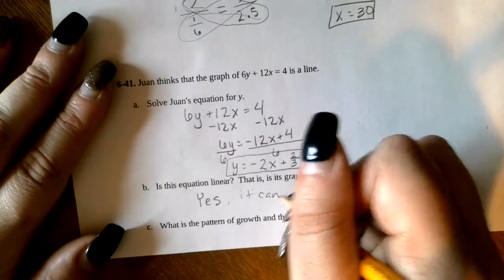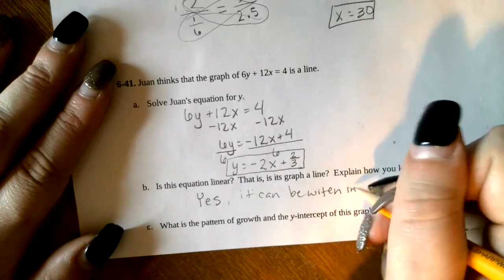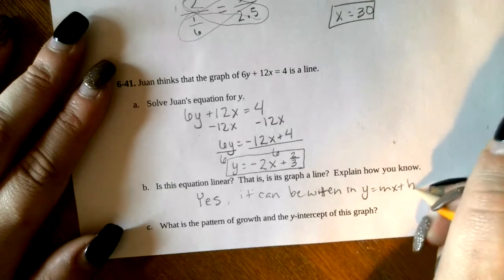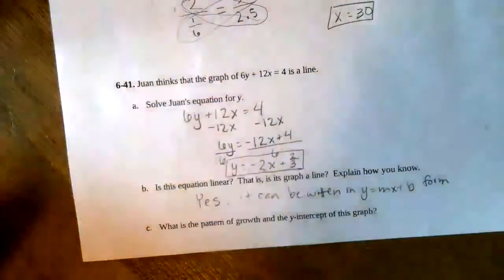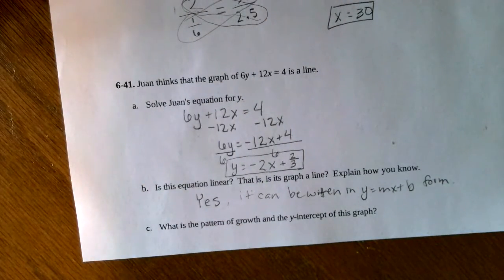It can be written in y equals mx plus b form. If it is not, it will be in quadratic form or some other form that you'll learn about next year. We just worry about linear for now.